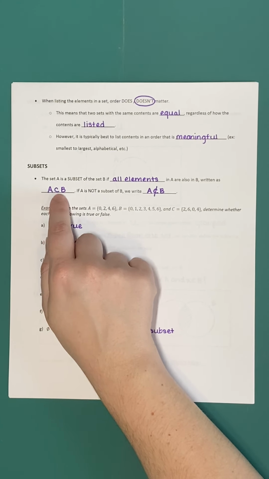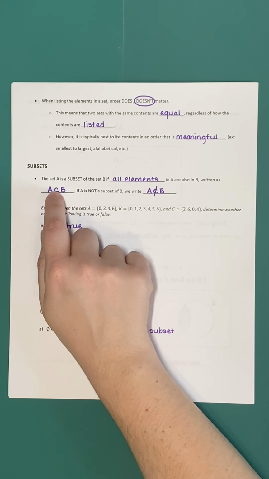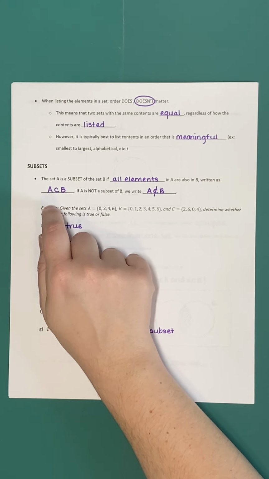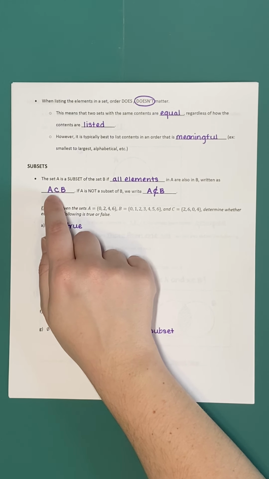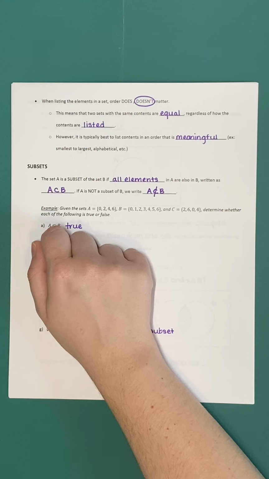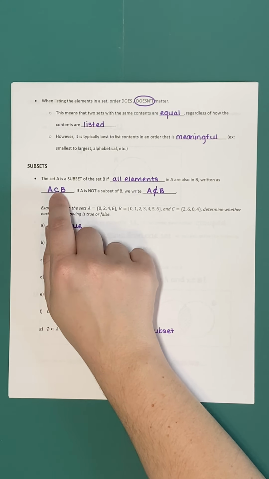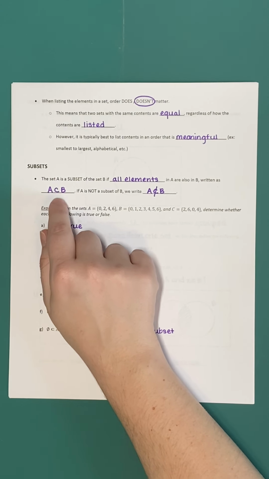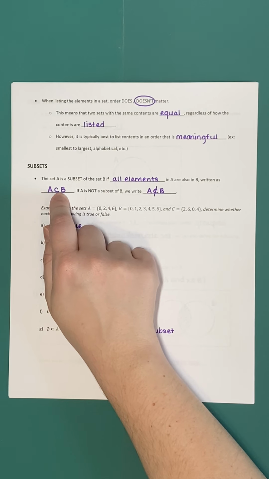And this is going to be the notation for that. Just a heads up, a lot of textbooks are going to use this notation, but they draw a line underneath it. Technically, there's a slight distinction between those two notations, but they're used relatively interchangeably. So you may see the little c with a line underneath it as well. Just be aware, if you see that, it means the same thing. It means we're talking about subsets.